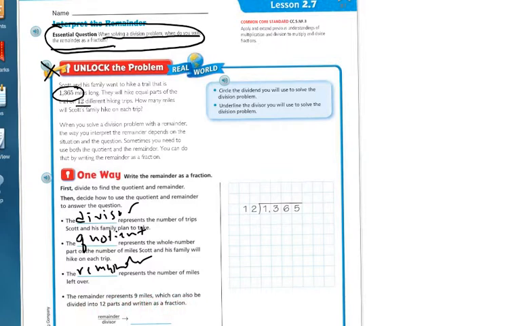So let's solve this out. So we've got 12 going into 1,365. Well, 12 can't go into 1, but it can go into 13. 12 goes into 13 one time. 1 times 12 is 12. I'm going to subtract, and I get left with 1. Then I'm going to make sure that I bring down my 6.